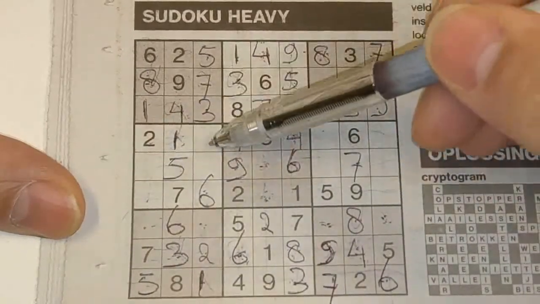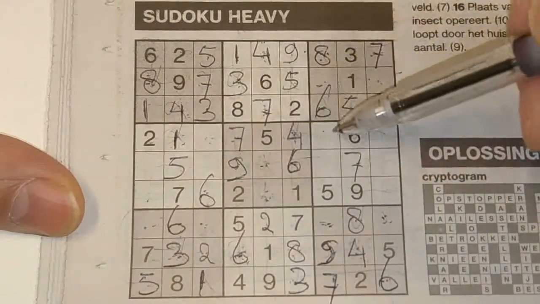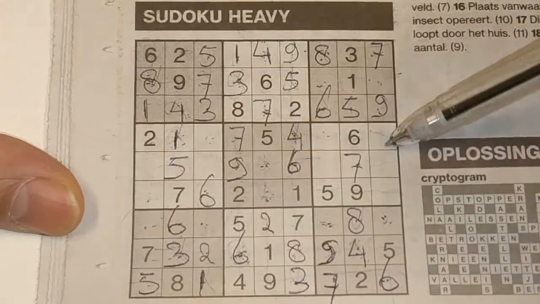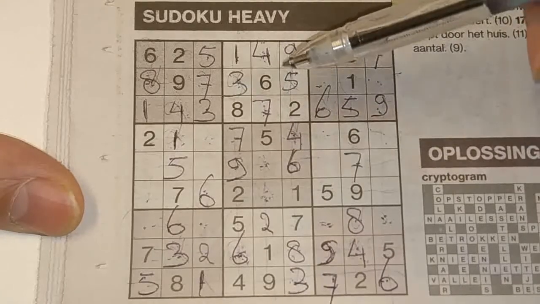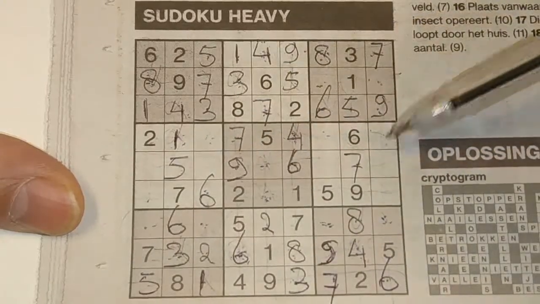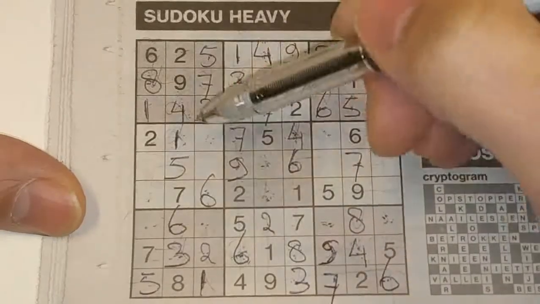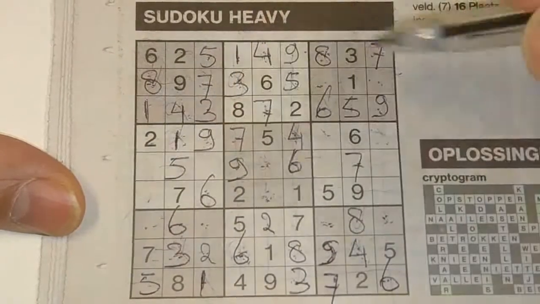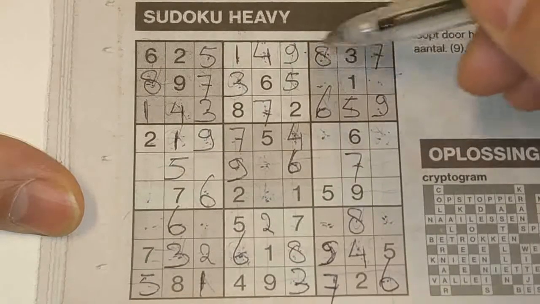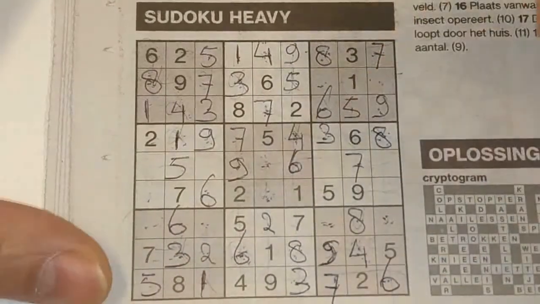Still missing these 3 numbers. 1, 2, 3. 3 is missing. 8 is missing. And the 9 is missing. Yes, we have a 9 here, so no 9 there. 9 should be there. 3 and 8, 3 and 8 of this row. I see here an 8, so no 8 there. 8 should be there, and the 3 goes there.